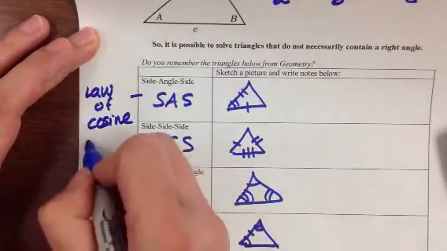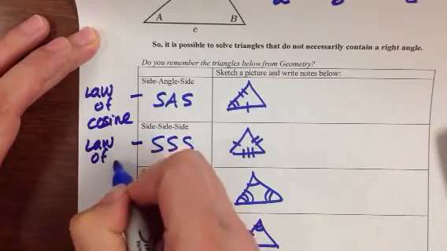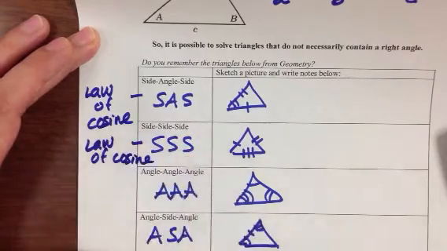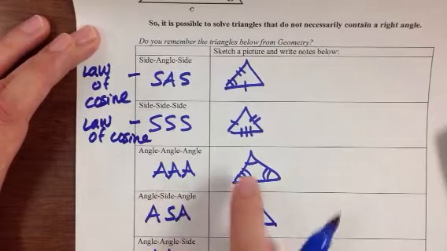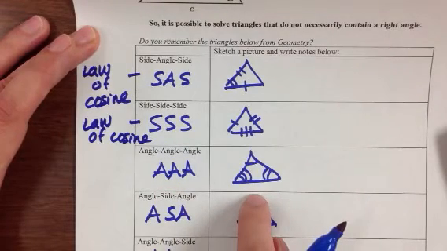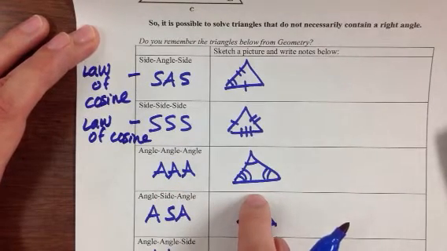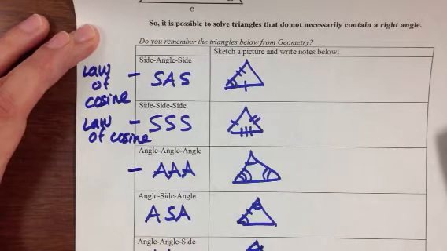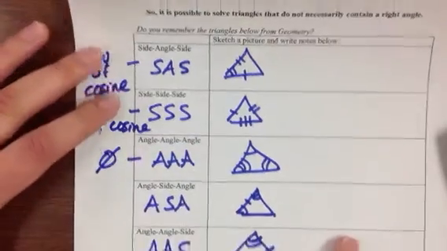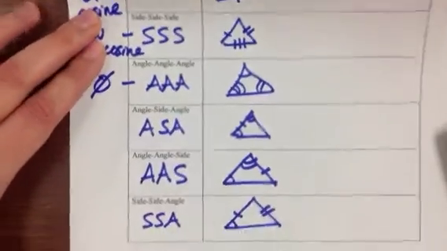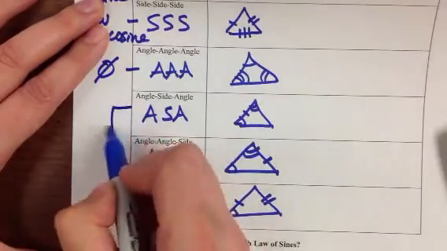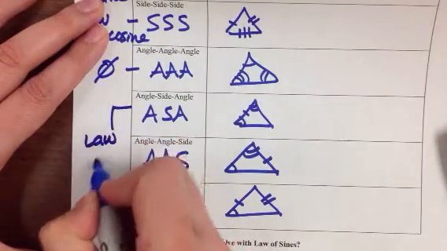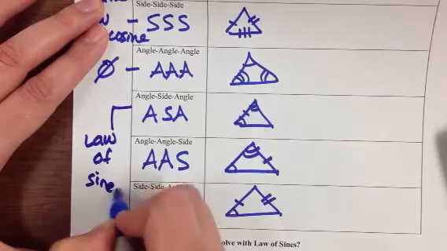Same with side-side-side: law of cosines. Angle-angle-angle: if I don't know any measurement on the sides, I can't figure out the size. So this triangle cannot be solved using the law of sines or the law of cosines. None of the above. The last three, though, can all be solved with the law of sines.